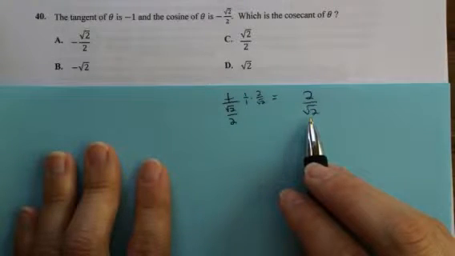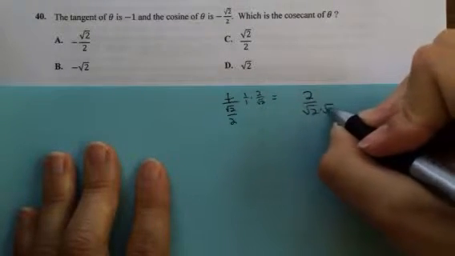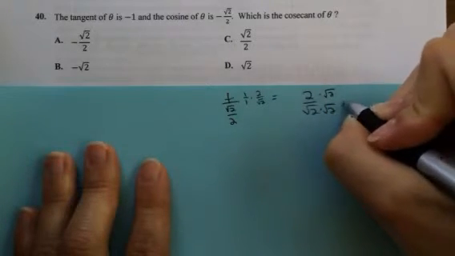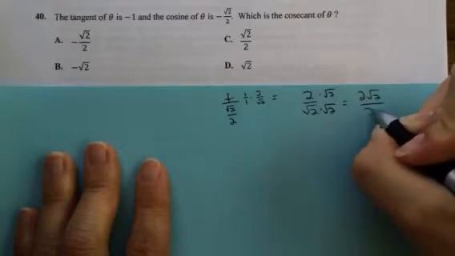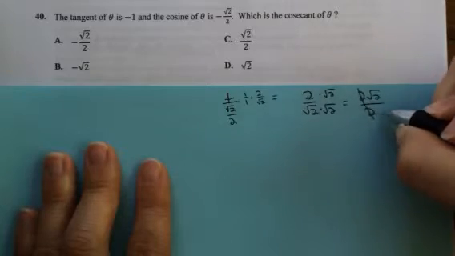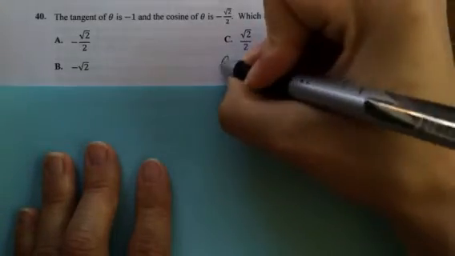Not allowed to have a radical in the denominator, so let's rationalize it. We get 2 root 2 over 2, but then these can simplify, so we just have root 2, which is d.